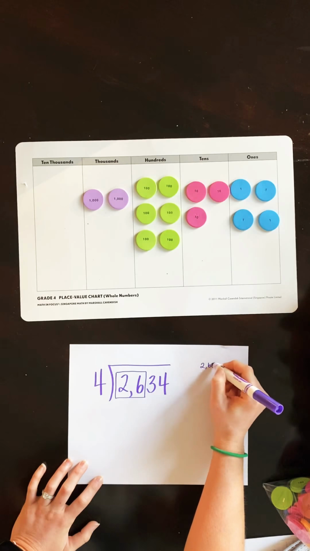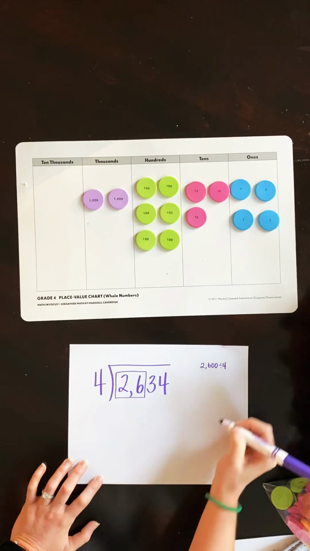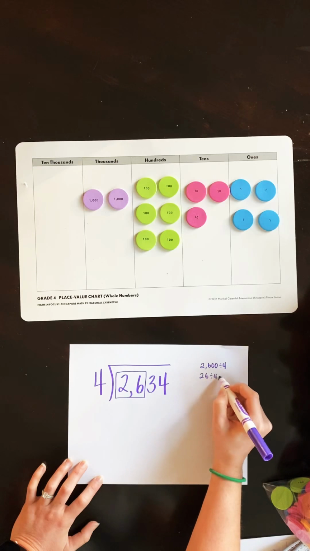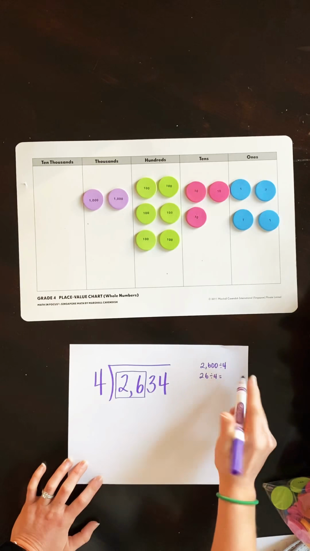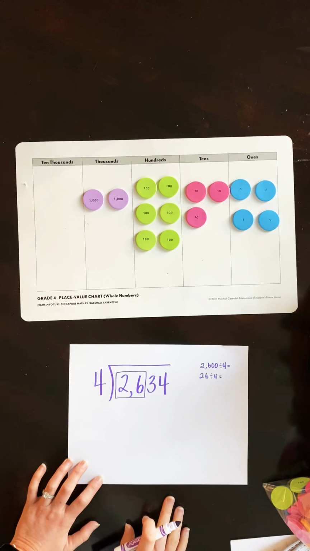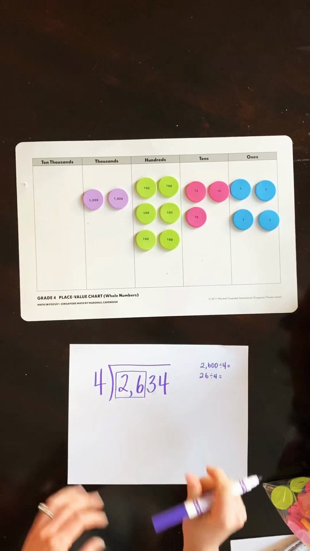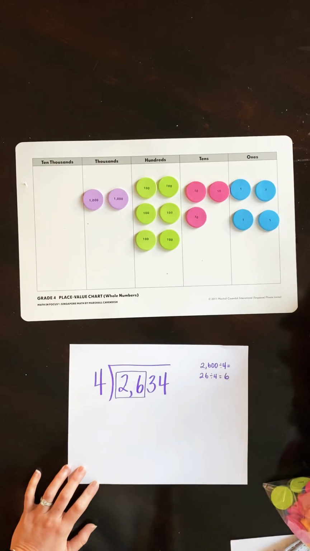So I'm trying to figure out 2,600 divided by 4. I could think of this like 26 divided by 4 and use that to help me figure out what this would be. I know my multiples of 4, and I know that 26 divided by 4 is 6.